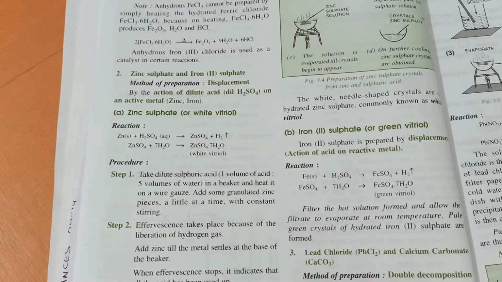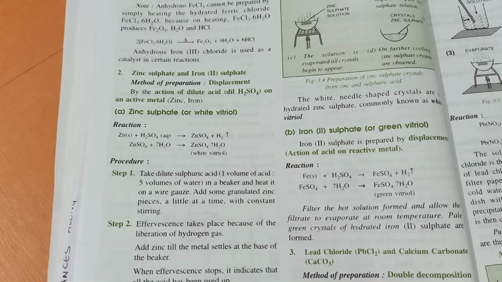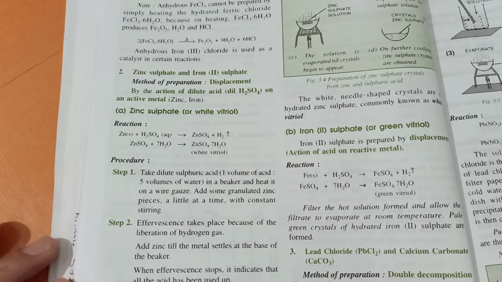Now, another method by which salt can be produced is by displacement reaction or by displacement method. And we know, to understand displacement reaction, we have to remember the activity series of metals, which we learn in class 9, and that will be applicable in class 10 also, and even in higher studies.